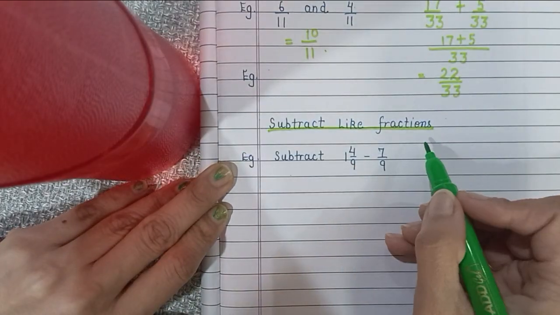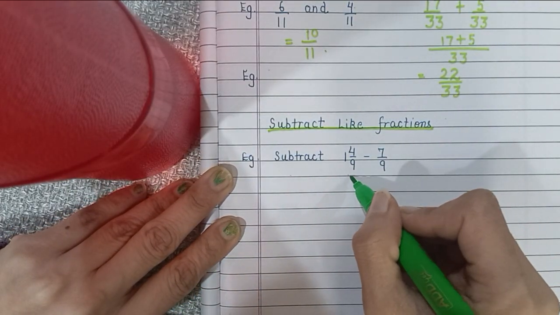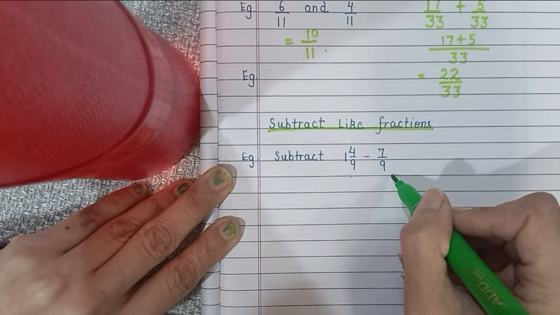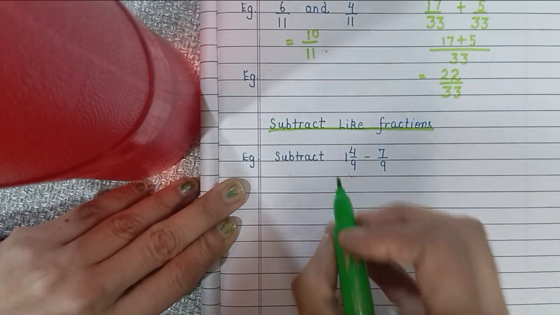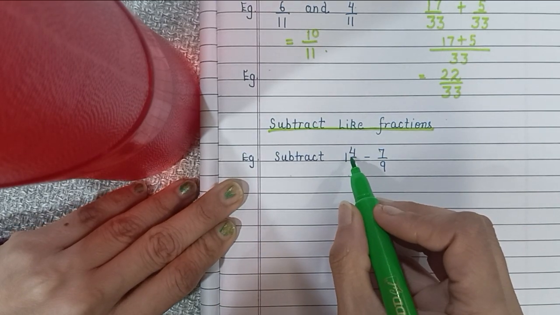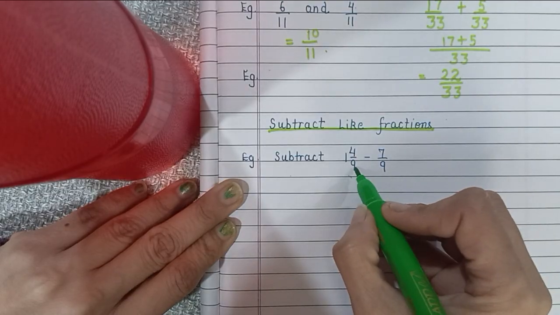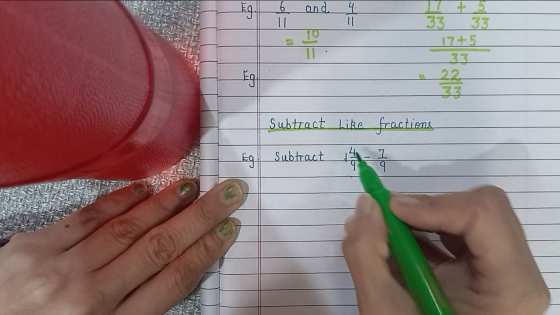And subtracting like fractions. In subtracting, you can see here, this is a mixed fraction and this is a proper fraction. Firstly you will have to convert the mixed fraction into an improper fraction. This is the divisor, this is the quotient, and this is the remainder.